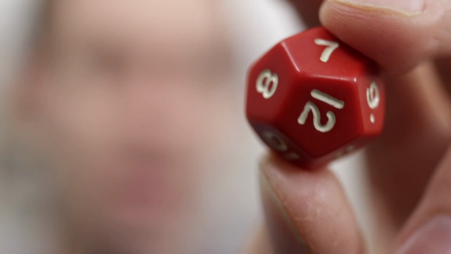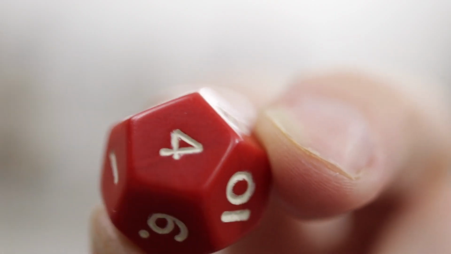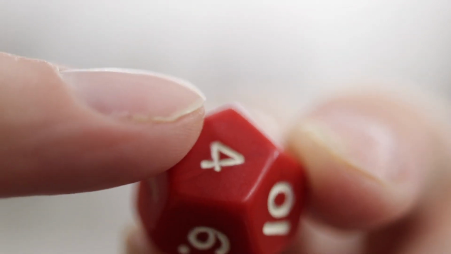This is a 12-sided die, or a D12. The D12 is a dodecahedron, meaning it's got 12 sides, 30 edges and 20 vertices. And it's one of the 5 platonic solids, meaning all angles and all sides are equal.